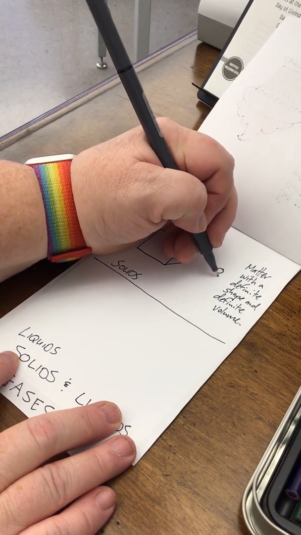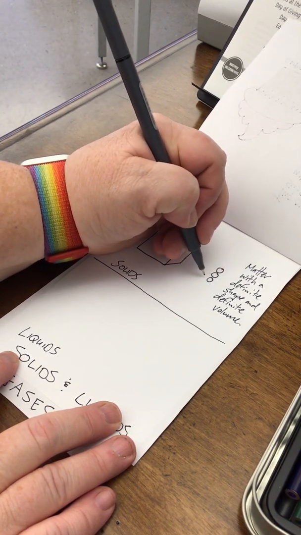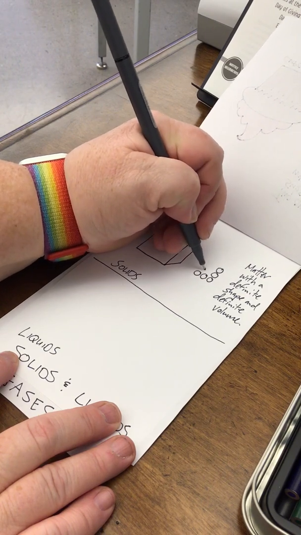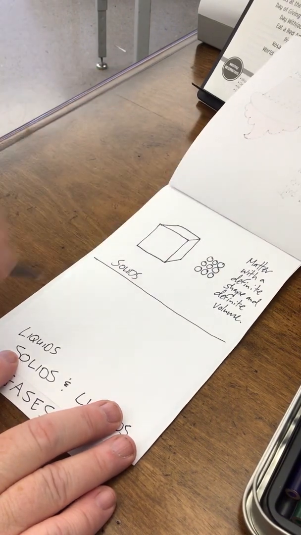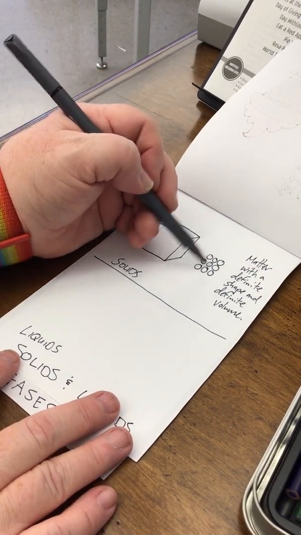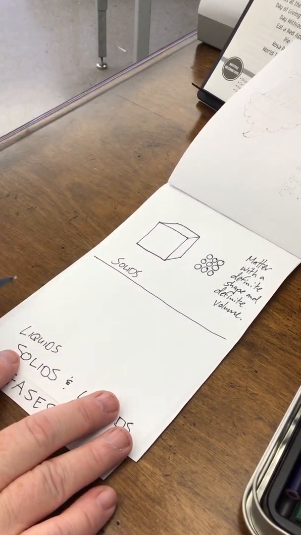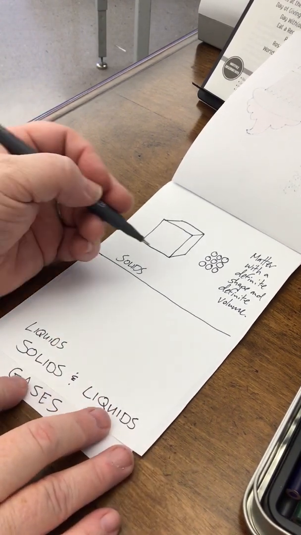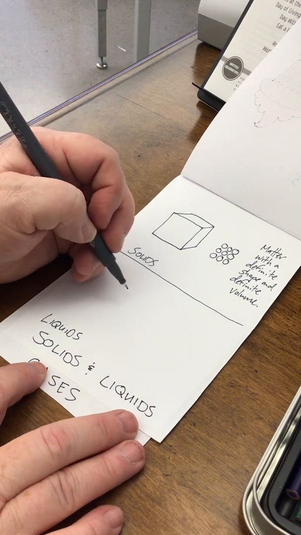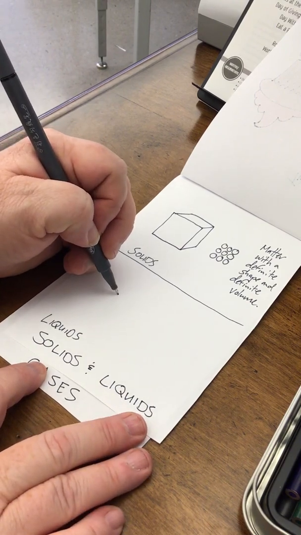The particles in it have a definite arrangement, and they take that same shape. So the particles take the shape that they make and they stay there. They don't move around.